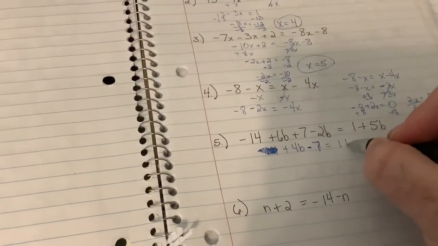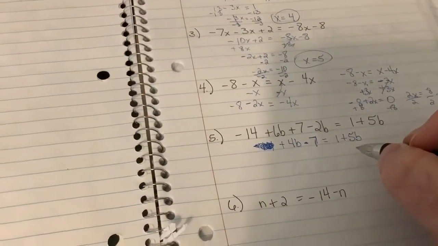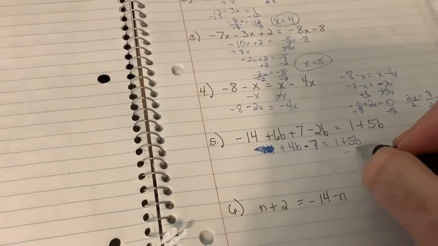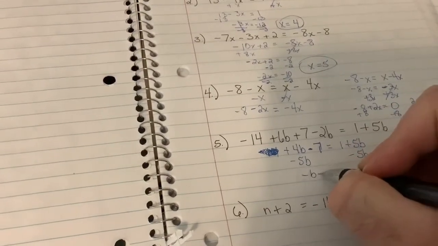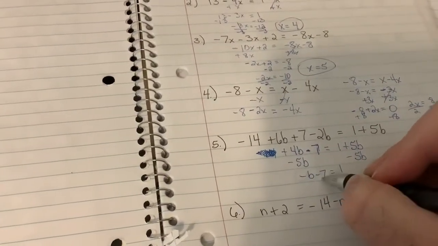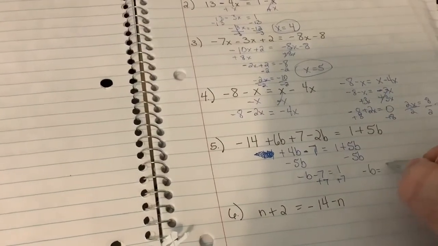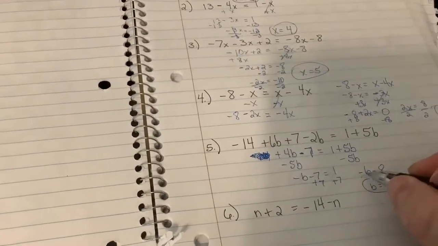And then over here, we've got this. Okay, now I'm going to move this over here. And negative b minus 7 equals 1. And then I'm going to add 7. And negative b equals 8. And then I'm going to switch my negatives around. Move it from here to there.